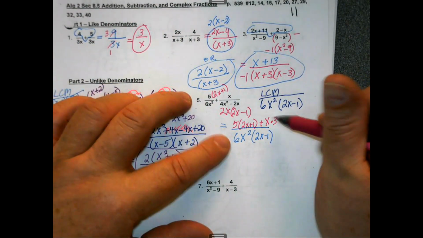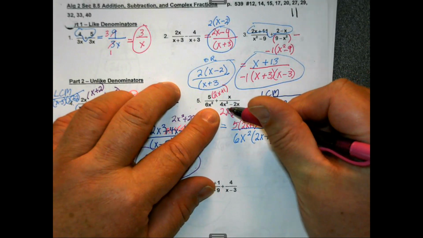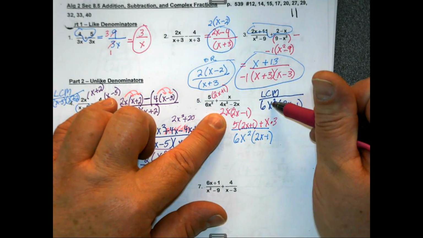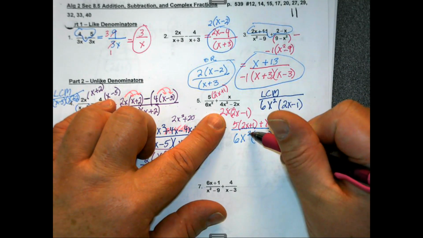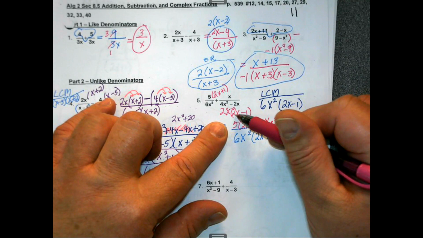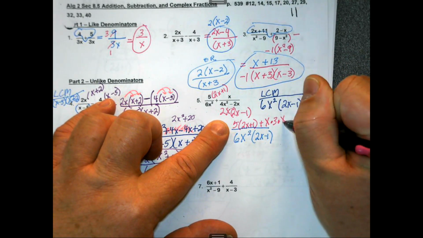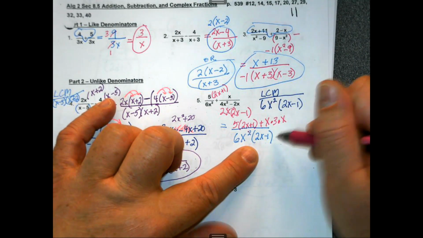I need the 3 to make this a 6. Oh, I need an x too, don't I? I need an x because I have an x squared. So I need an x too, right? That gives me the 6x squared, and then I have the 2x minus 1.